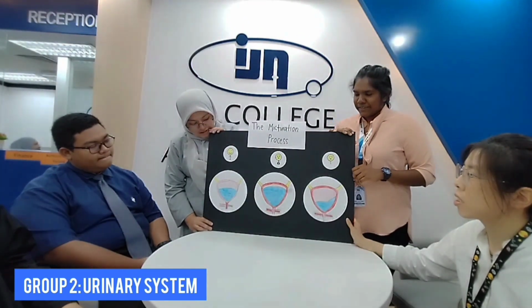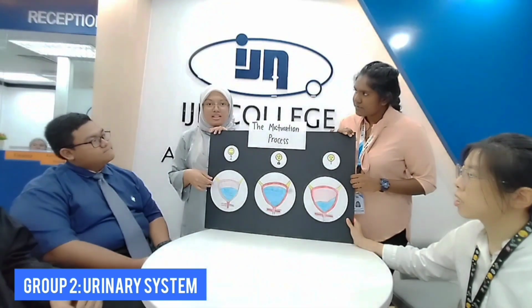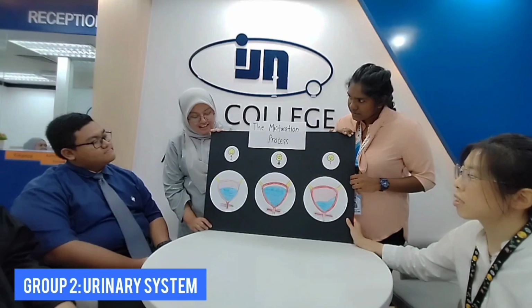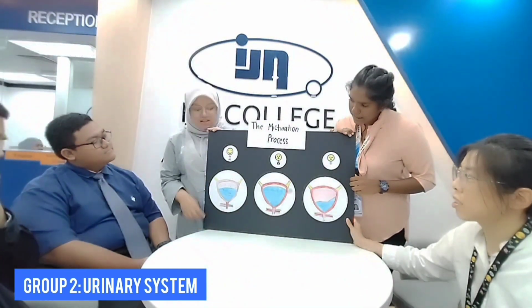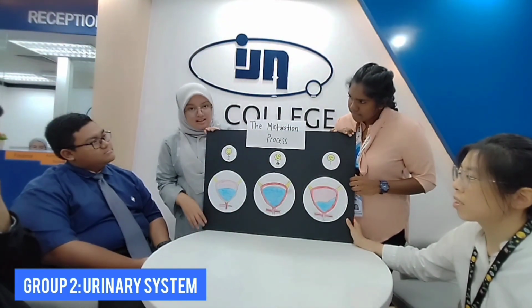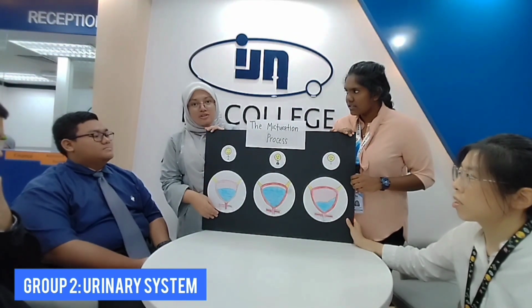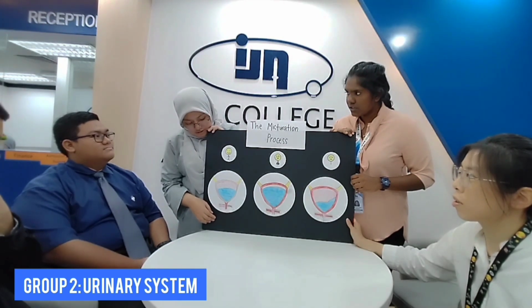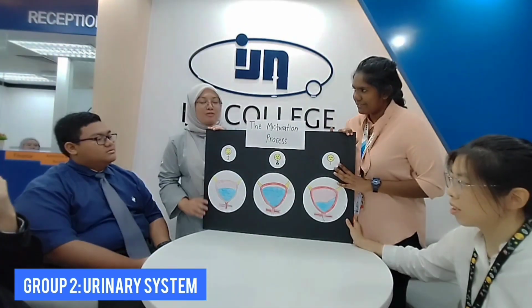For stage 1, it is called the filling process. During this time, the urinary bladder will expand. The parasympathetic nerve is inhibited, causing the detrusor muscle to relax, and the sympathetic nerve is stimulated, causing the internal urethral sphincter to contract. During the process, the urine does not go down.